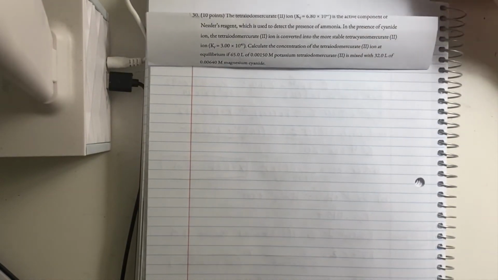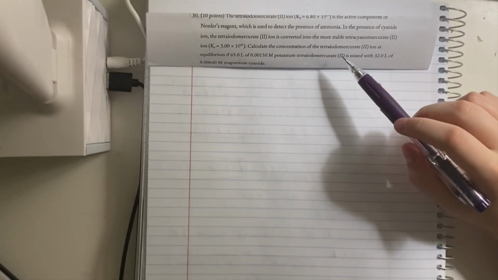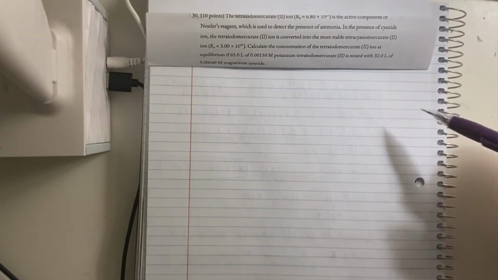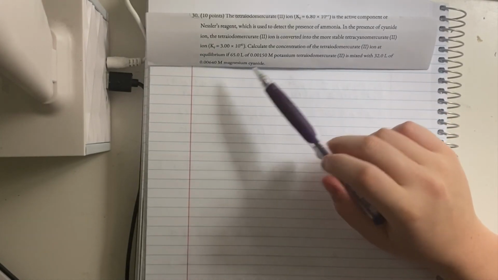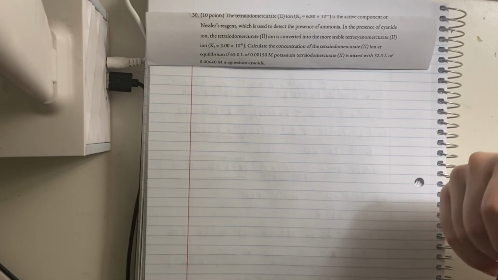It is the active component of Nessler's reagent, blah blah blah. There's some information to throw you off. And then in the presence of cyanide ion, that ion is converted into the more stable tetracyanomercury 2 ion with this Kf. And now we have to calculate the concentration of the tetraiodomercury ion at equilibrium given these conditions.